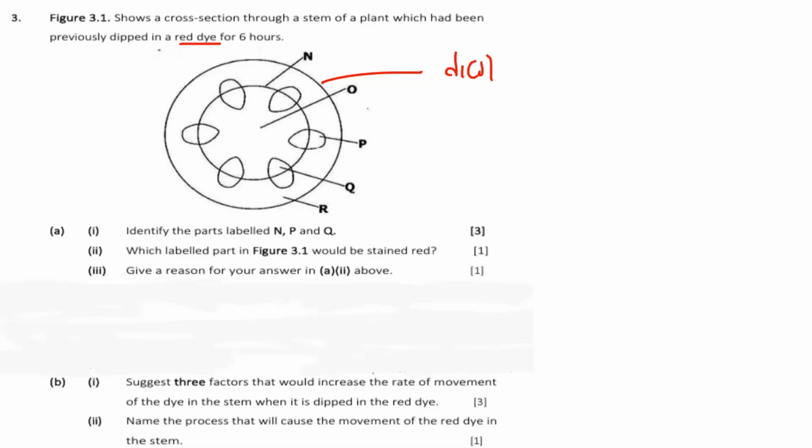So this is the dicot stem. So that is something that you should know. Or dicotyledon stem, the cross section. That is very important to know. Then now let us look at the questions.